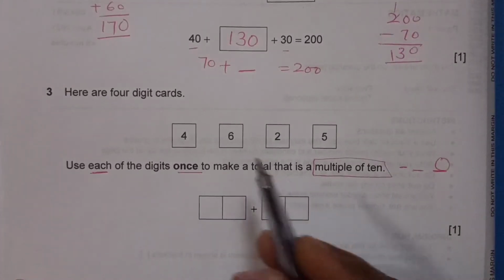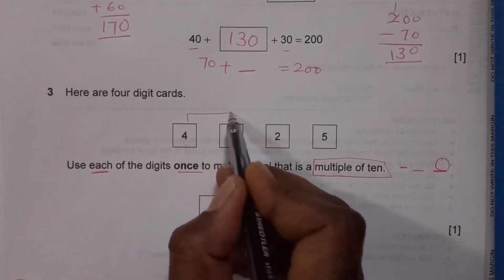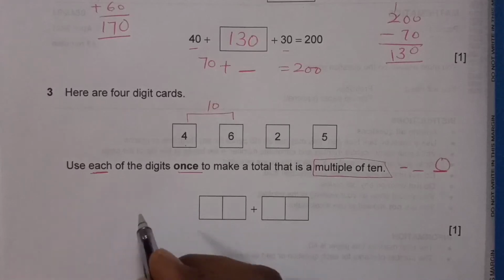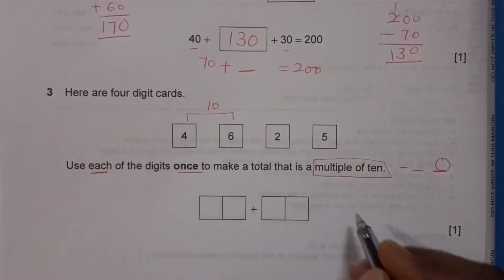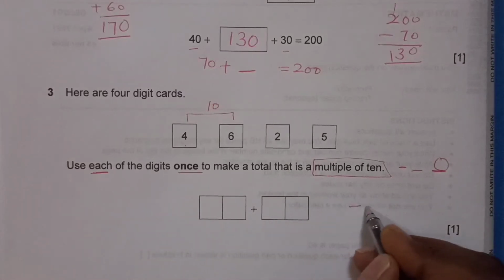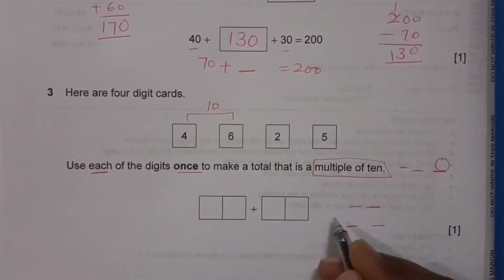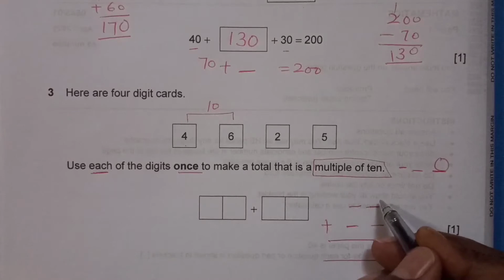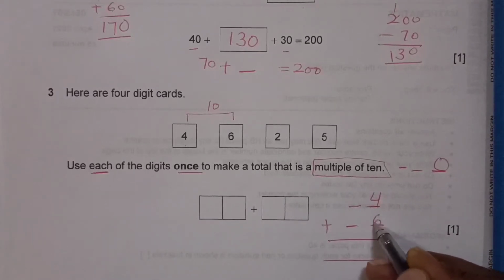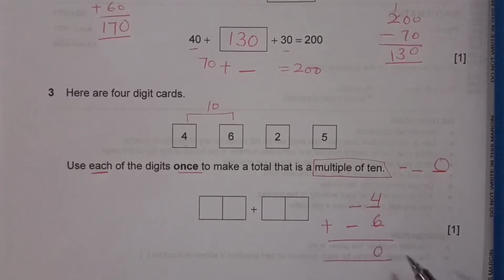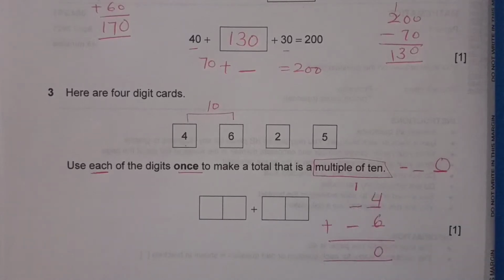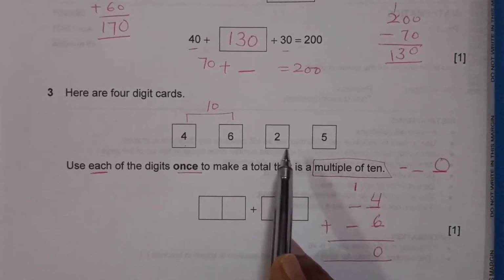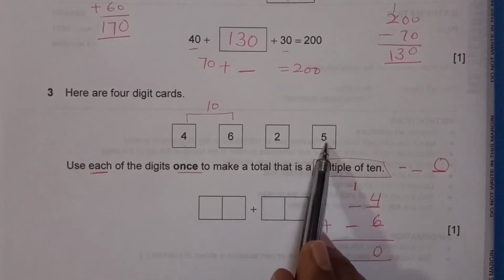Now if you look here, this is 4 plus 6. When you add 4 plus 6, it will be 10. So if you have these numbers in the ones place, like we have these two numbers plus, I'm writing the same in another way. If I write here 4 and I write here 6, then it will become 0 here and 1 carry here. Now we have 2 and 5 remaining.